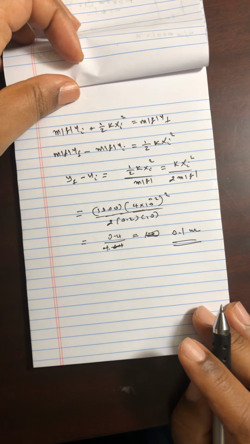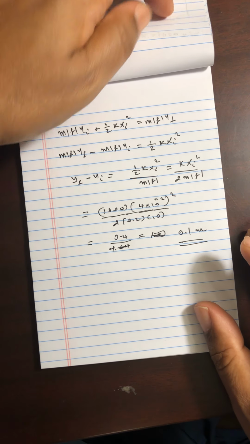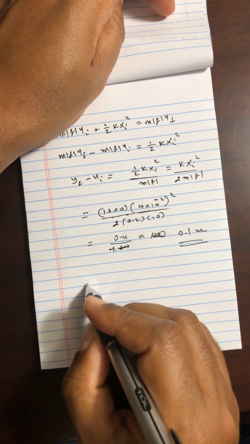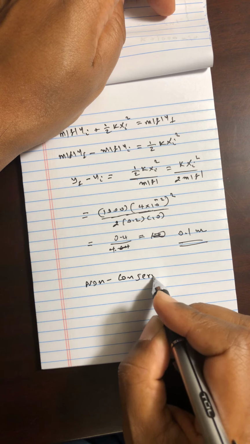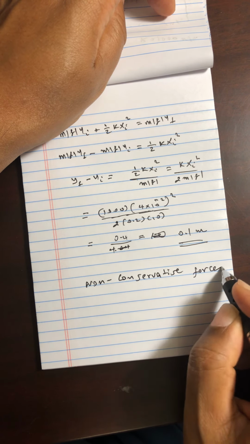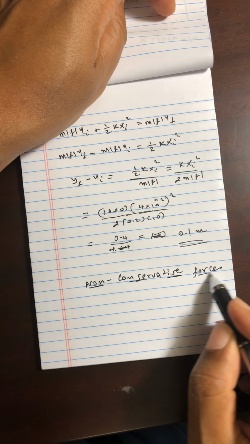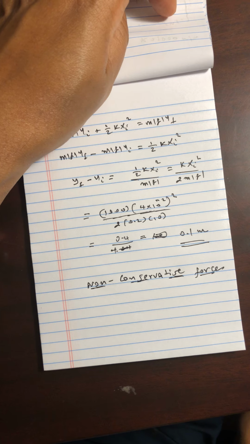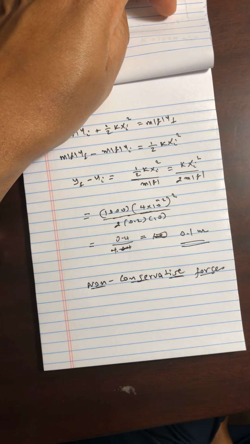All right. So now we're going to look at non-conservative forces. We've seen that conservative forces are the forces for which the work done does not depend on the path followed, and they're also the forces for which mechanical energy is conserved.